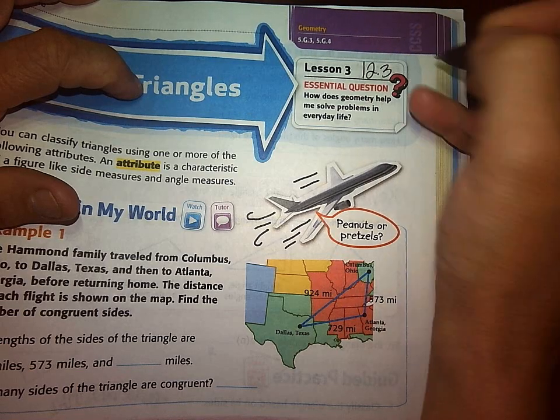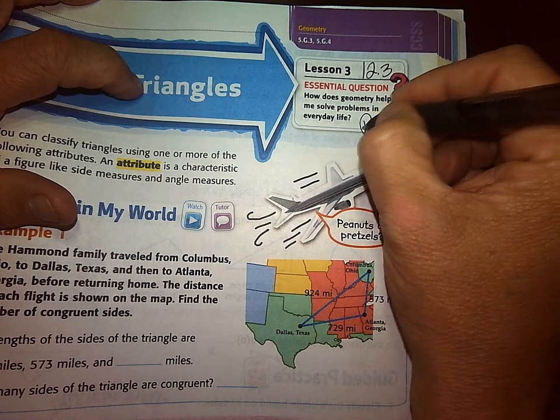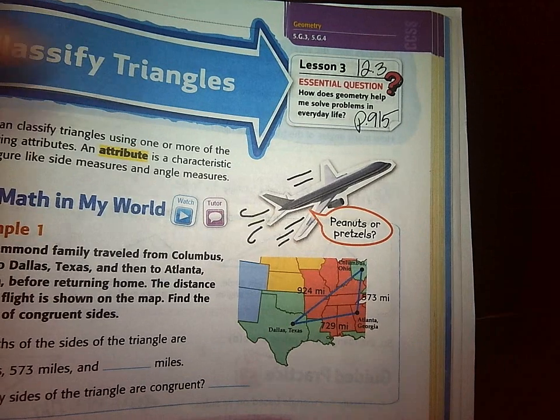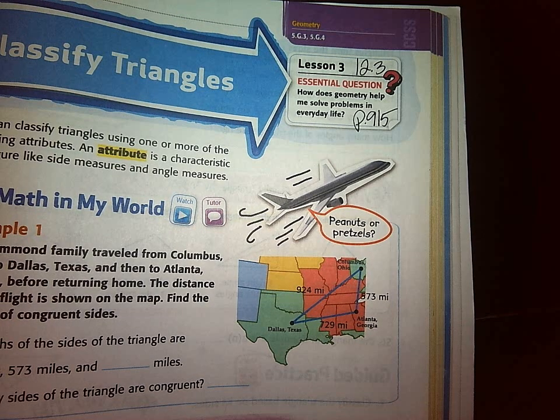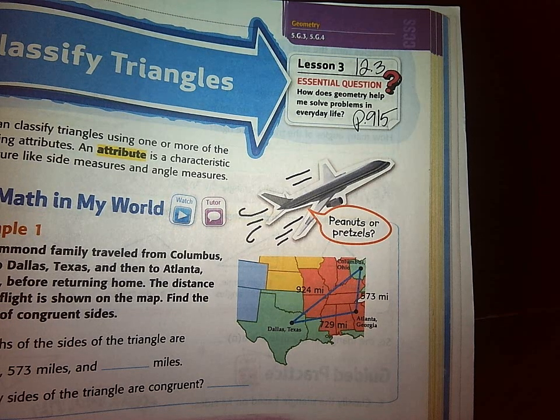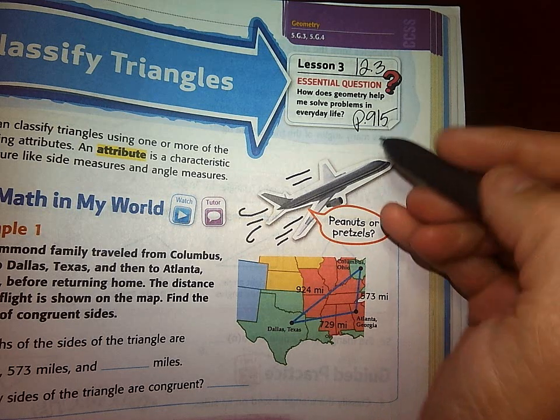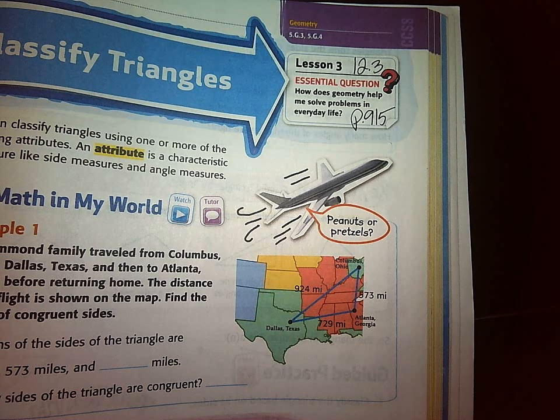We're on Chapter 12, Lesson 3, page number 915 in our book. You guys, we are almost finishing with this book. We're in the last chapter of our math book, which is amazing. And if you see this plane that says peanuts or pretzels, you know you're on the right page.